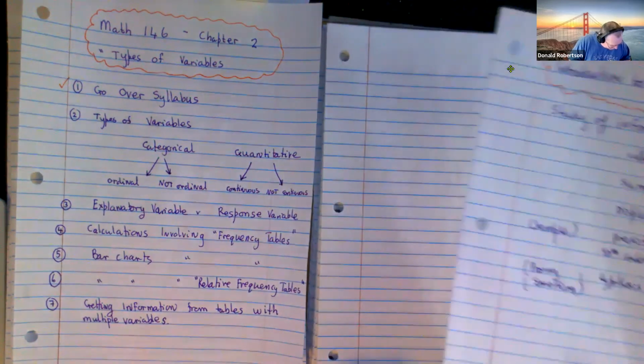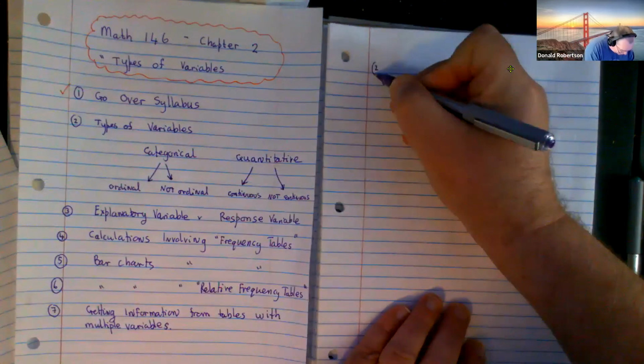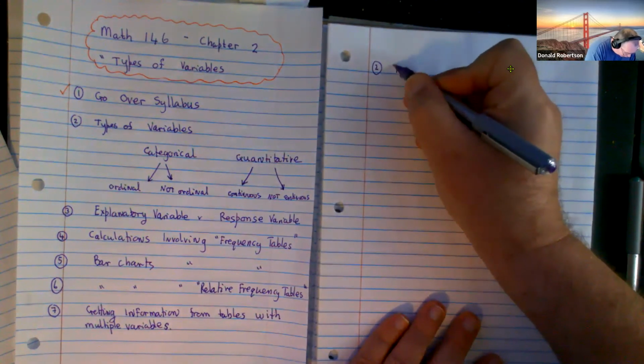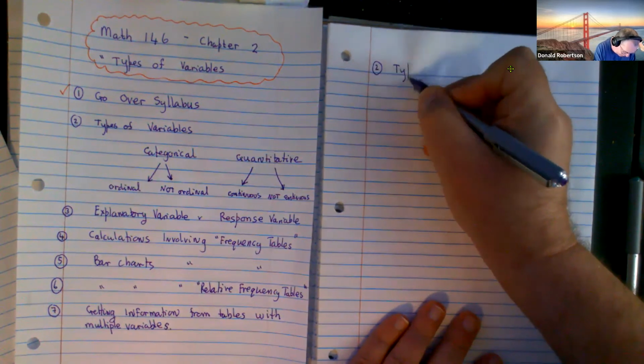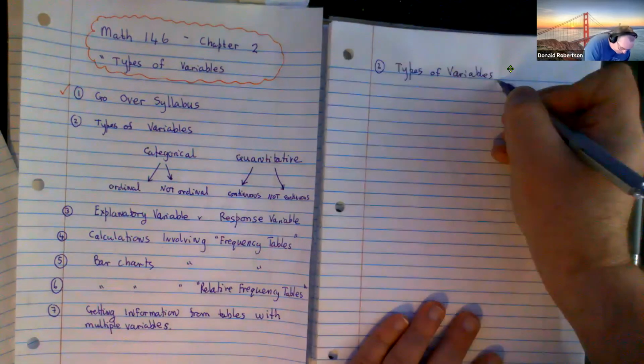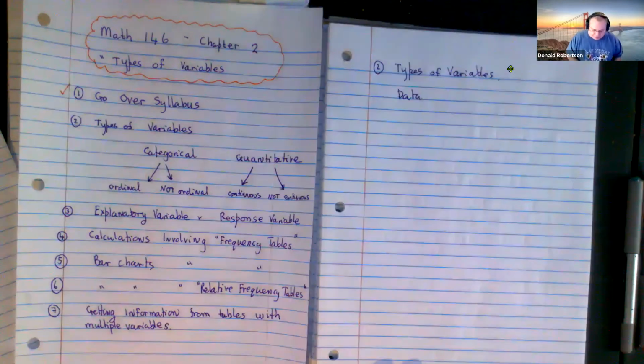So let's look at number 2, types of variables. We are starting right at the start, right at the beginning. See the data that we're collecting, the information.